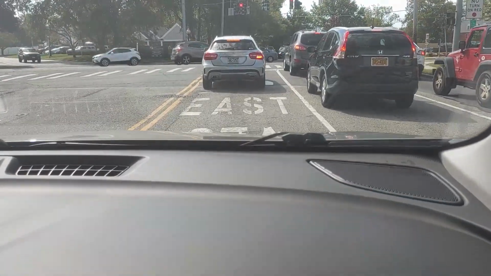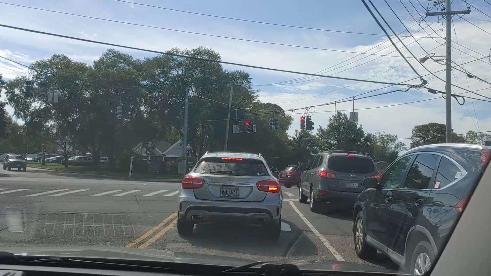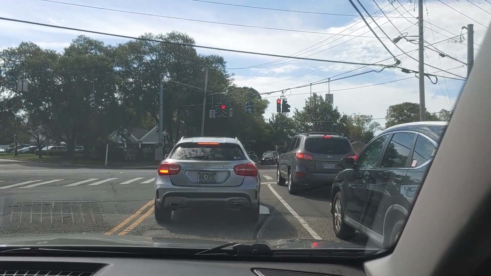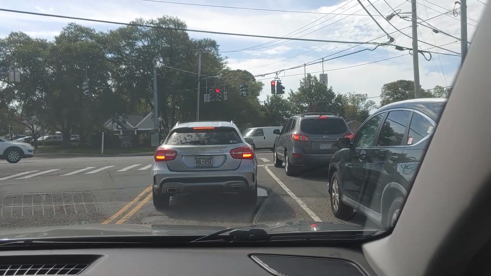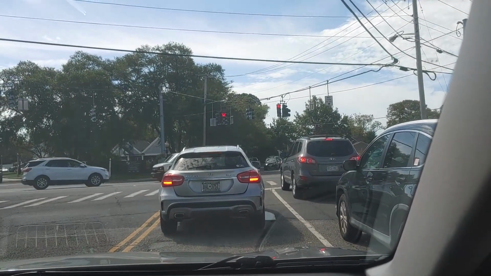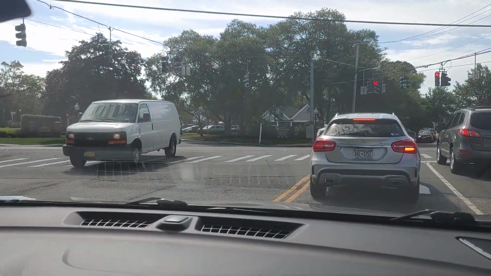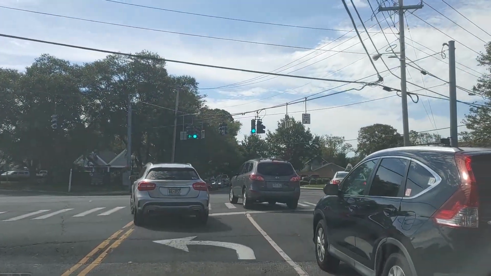Goes the same places basically, at least till it gets a little further out onto the island. So 27A is Merrick Road in Nassau County, and as we head out into Suffolk County, 27A is called Montauk Highway.